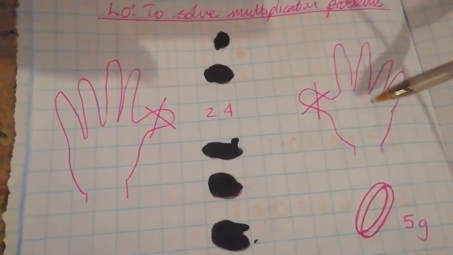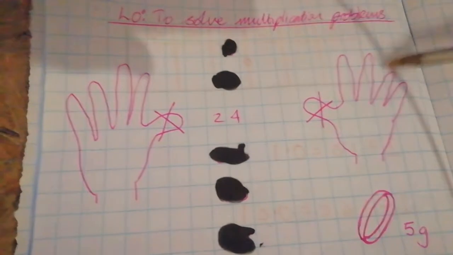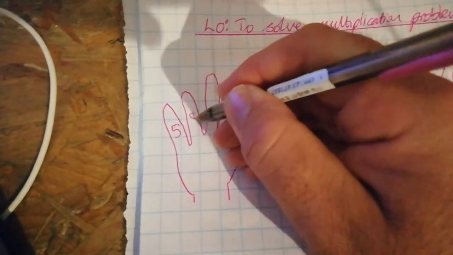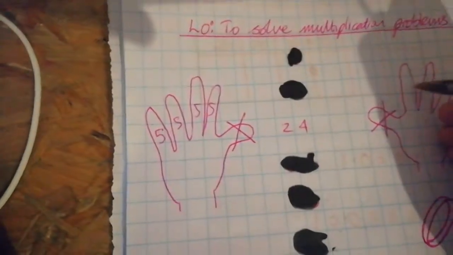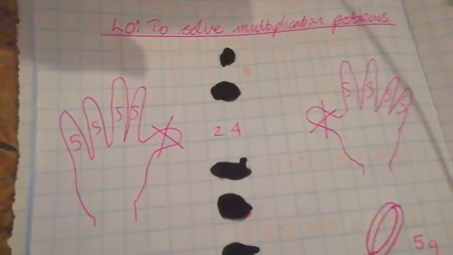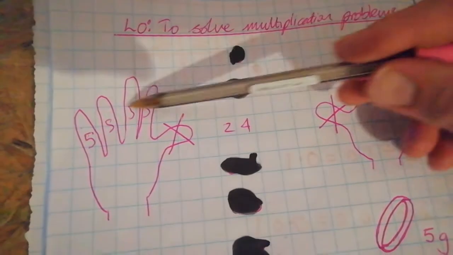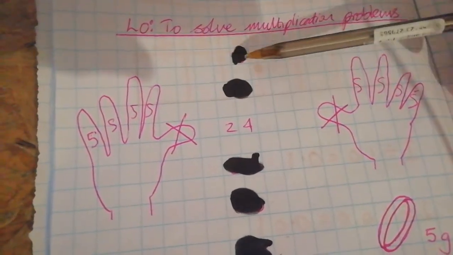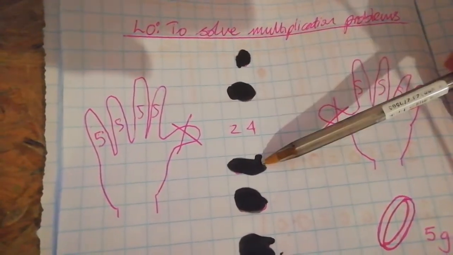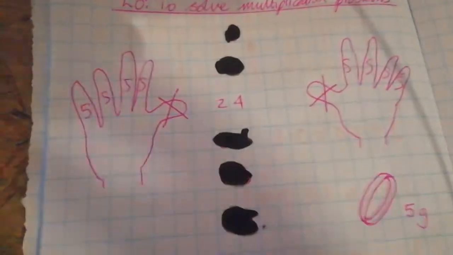So, how much would it weigh if you put a 5-gram ring on every finger? Well, you could do some adding up and say, well, 5, add 5, add 5, add 5, add 5, add 5, add 5, add 5. Or you could say, I'm going to do 8 times 5, 5 times 8. I know my 8 times table now. 5 times 8, 1, 2, 3, 4, 5. Underneath there, 8, 16, 24, 32. Yeah, 40. So all the rings would weigh 40.